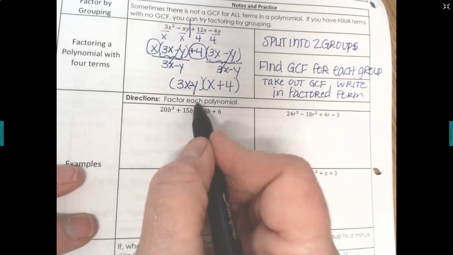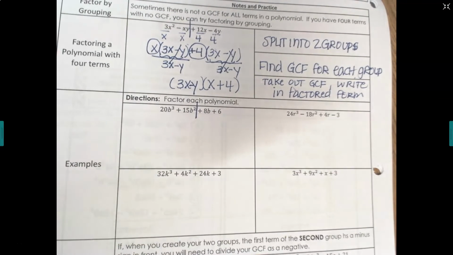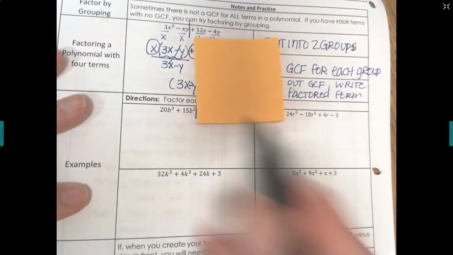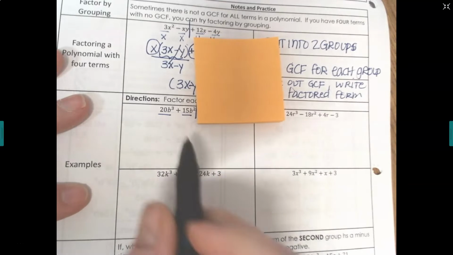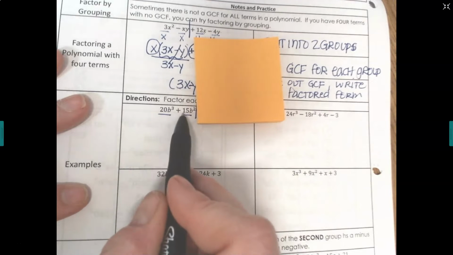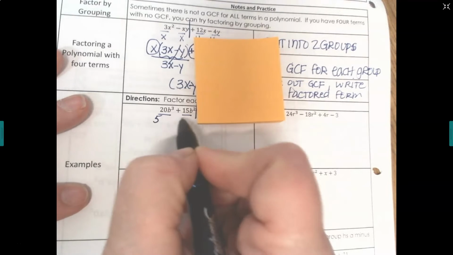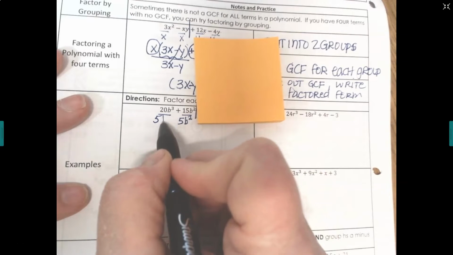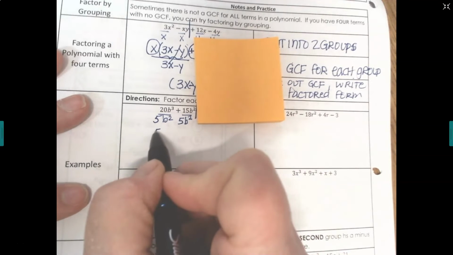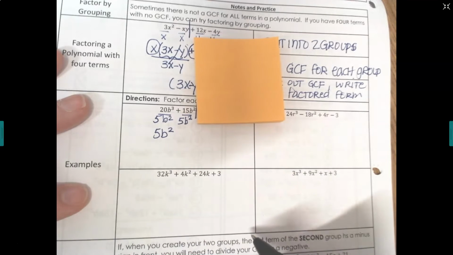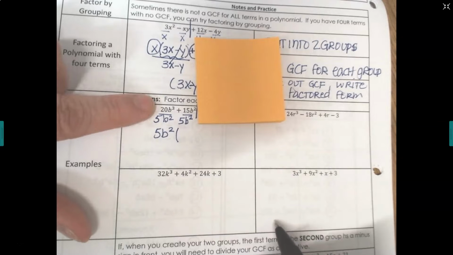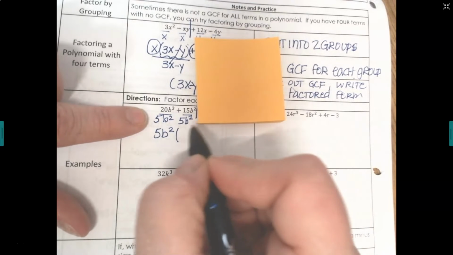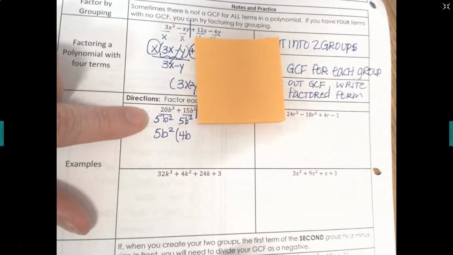4 terms, split them between the second term and the sign of the third term. And then we look at each side individually. So let's look at our left side. The greatest common factor that they have in common is a 5. They both have b's, and the smallest of those is b squared. So my GCF on the left is 5b squared. I need to write down what's left over when I factor that out. 20b cubed divided by 5b squared becomes 4b.